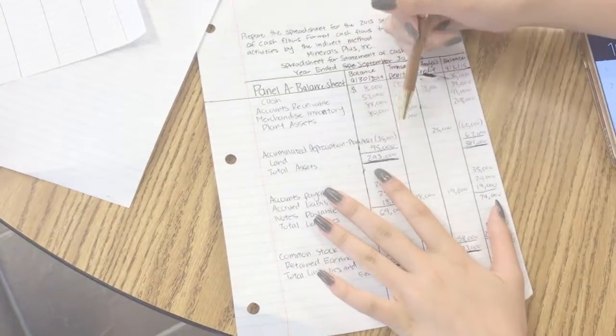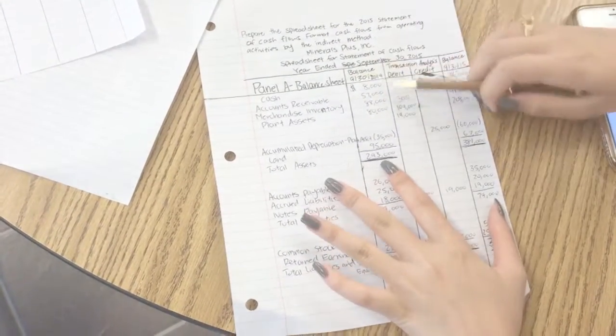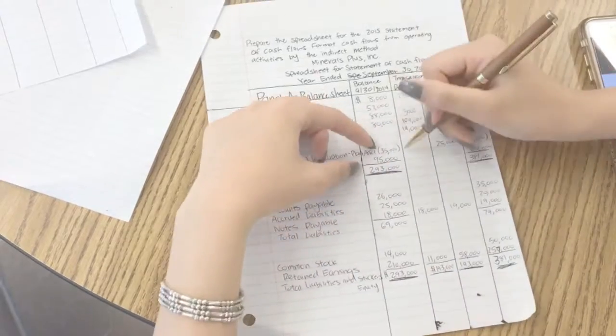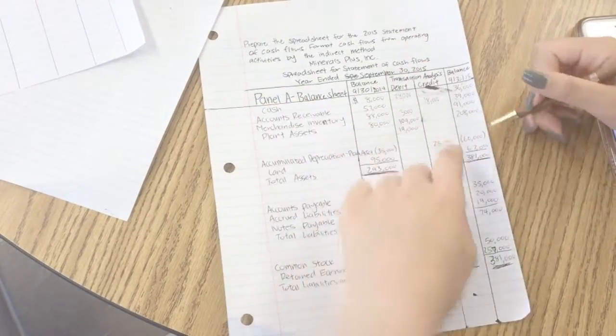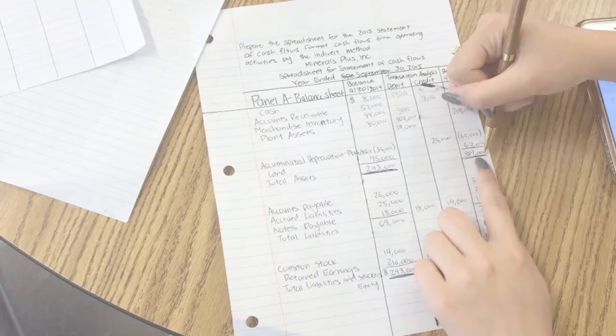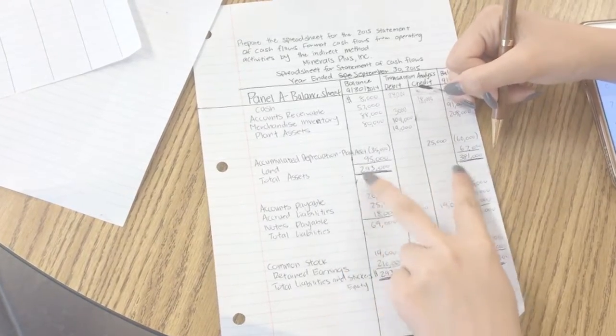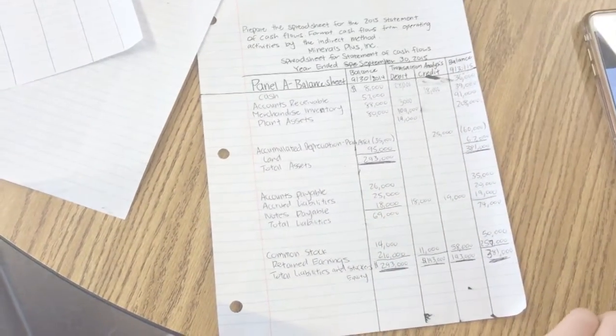And for the bottom part, you just add up all the numbers, and when you see this part, you minus. So that's how you get the number, these two, which is the total asset.